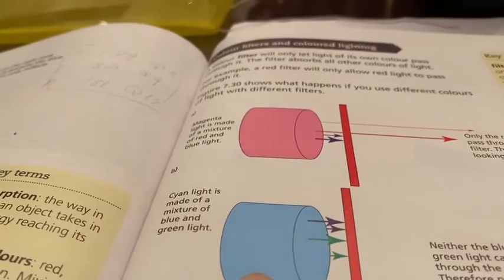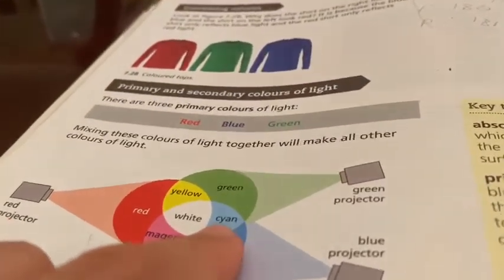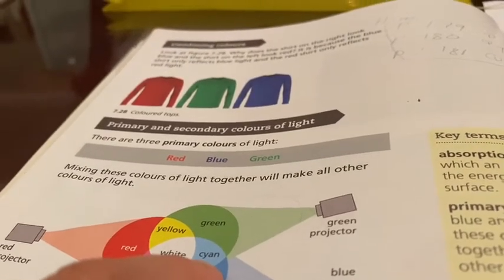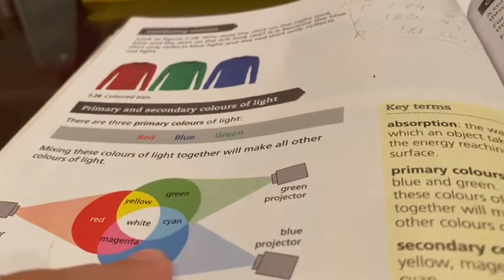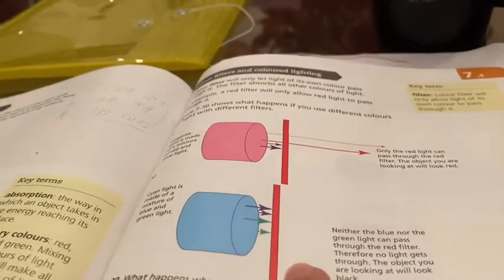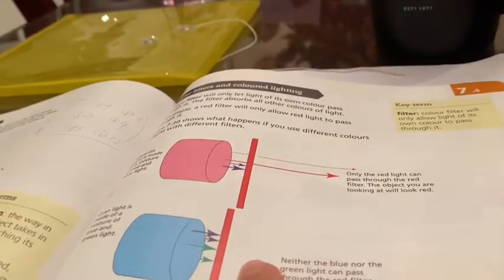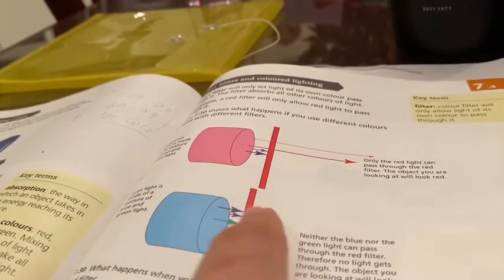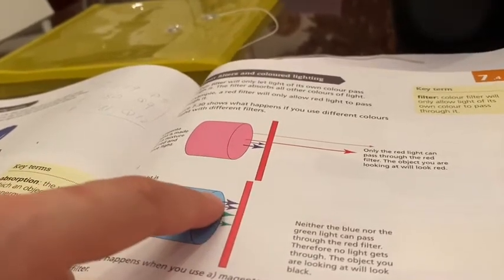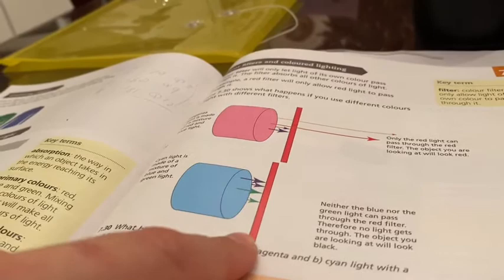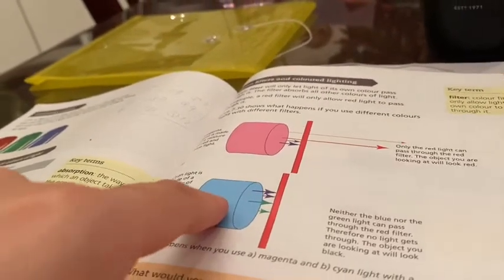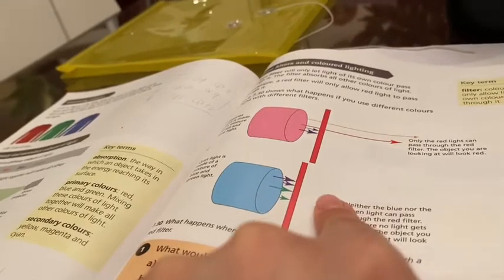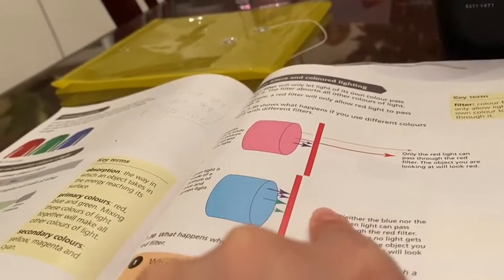The same goes here. If I have a cyan light, cyan is a secondary color made up from mixing green with blue. So it can only give out the green and blue. If I put a red filter in front of it, it will look black. Why? Because the green and blue colors are absorbed by the filter. When you look from here, we can see its color is black because all the light has been absorbed.